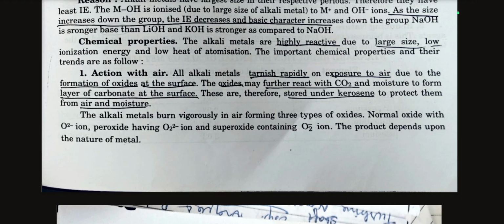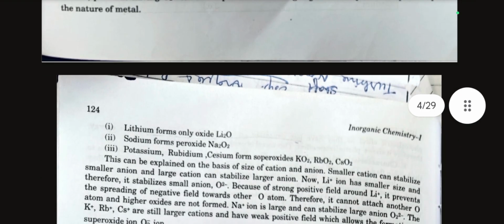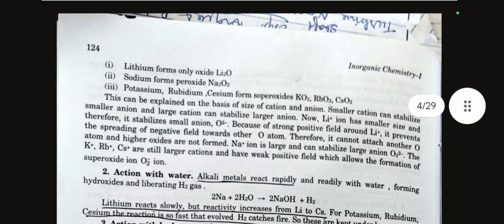The alkali metals burn vigorously in air, forming three types of oxides: normal oxide with O2- ion, peroxide having O2 2- ion, and superoxide containing O2- ion. The product depends upon the nature of the metals. Lithium forms only oxide Li2O, sodium forms peroxide Na2O2, and potassium, rubidium, cesium form superoxides KO2, RbO2, CsO2.